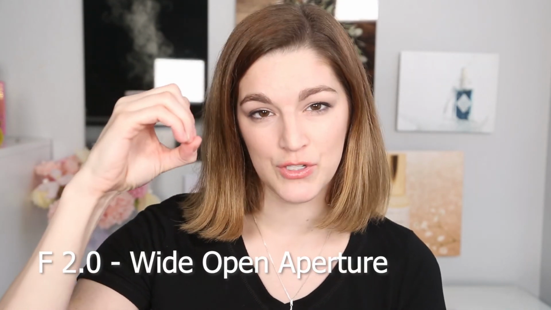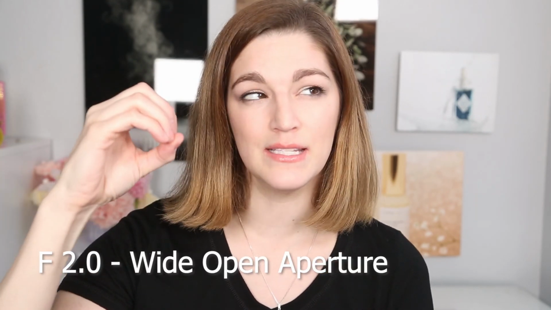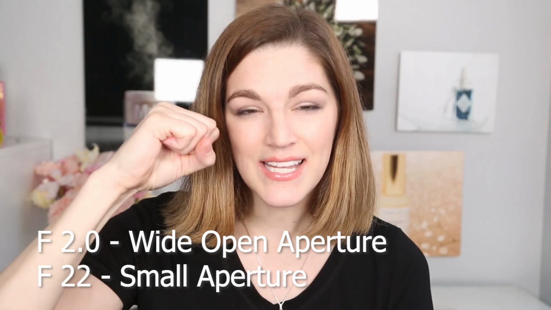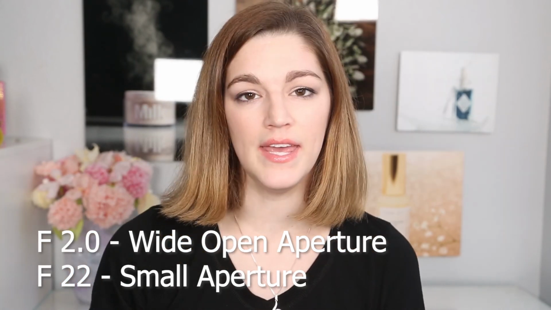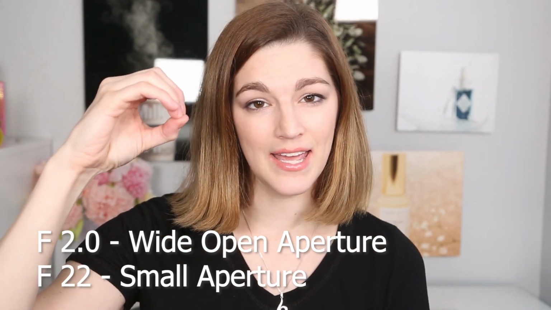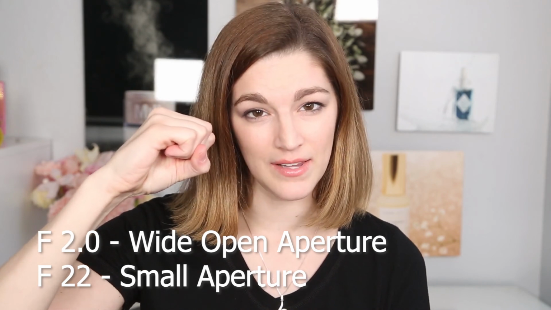The next part of the aperture: it doesn't only let in a certain amount of light, but it controls the depth of field in your photo. We're gonna go in depth about depth of field in just a second, but let's go over the numbers. An f2.0 is a wide open aperture. It kind of is backwards. I don't know why it's this way, but a smaller number is a bigger opening. F22 is a tiny, tiny little hole. So again, F2, a lot of light. F22, a little bit of light coming through.